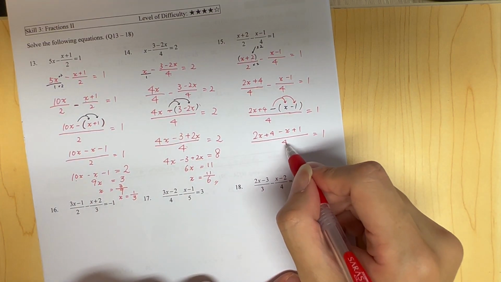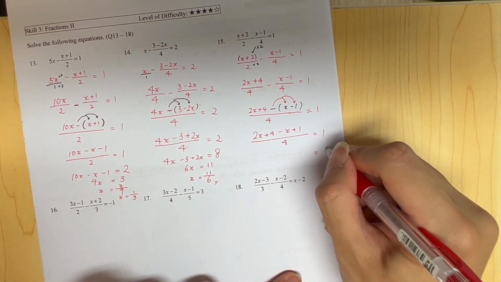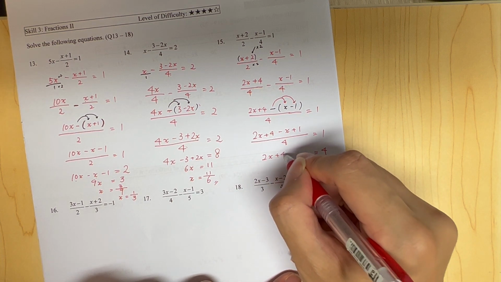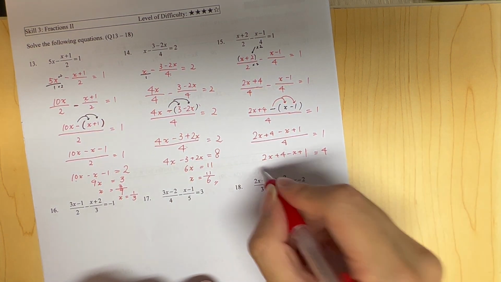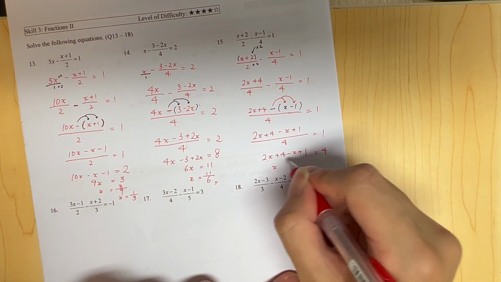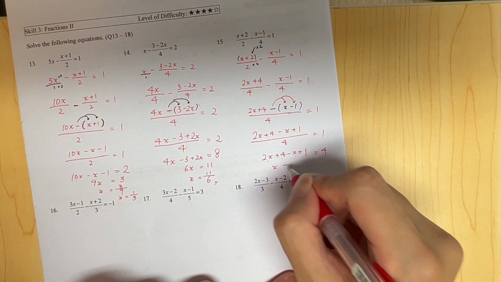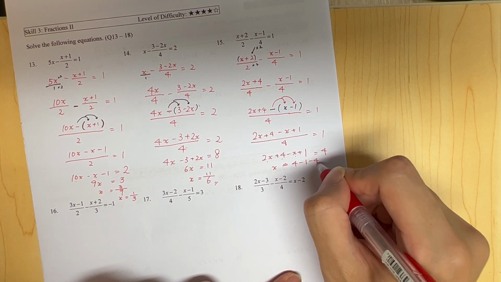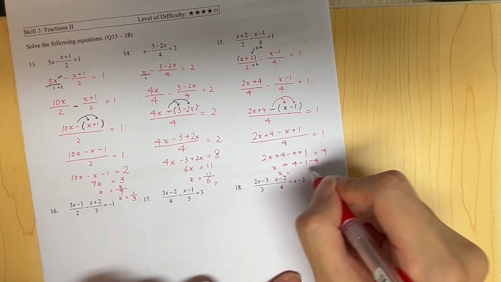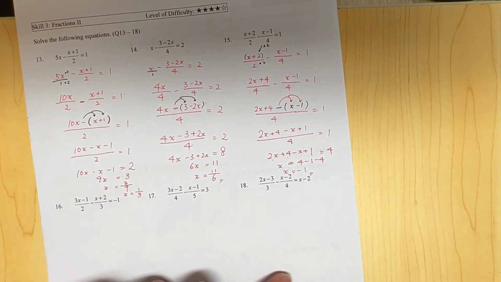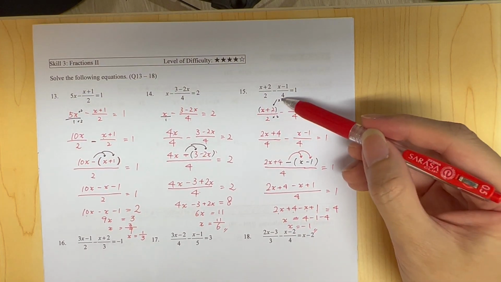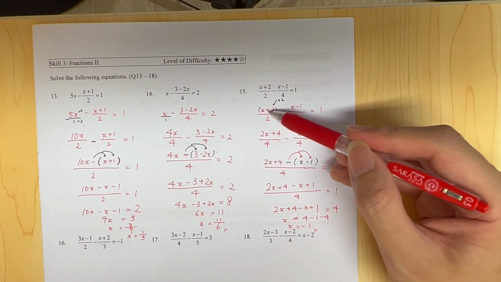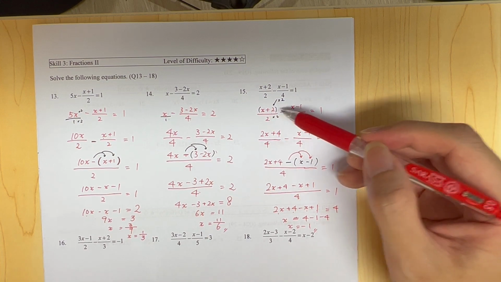And then we move the divided by 4 to the right hand side, become times 4. 1 times 4 become 4. And then we copy the numerator directly without doing any calculation. So 2x minus x, which is x. Plus 4 plus 1 become plus 5, or you can move it to the right hand side and become minus 1 and minus 4. So finally you can get minus 1. So one more reminder for you, when you multiply 2 for numerator and denominator, don't forget to multiply 2 for every term. Or you can add a bracket.